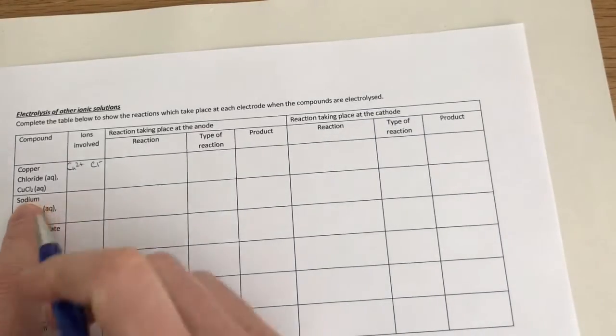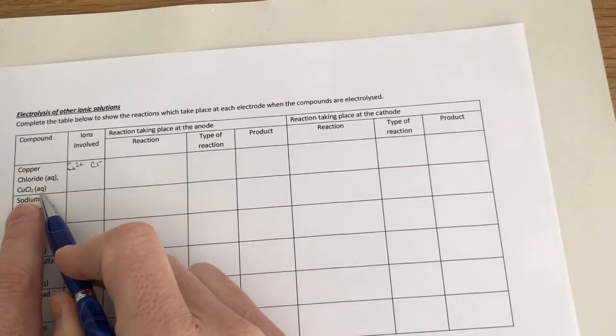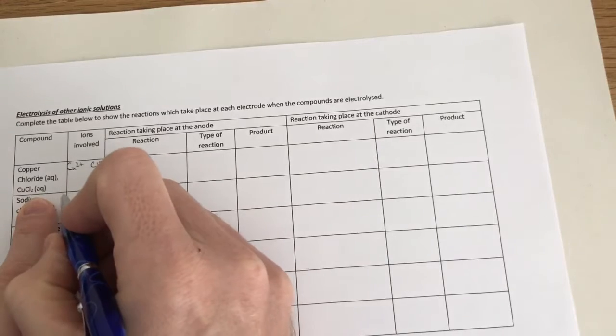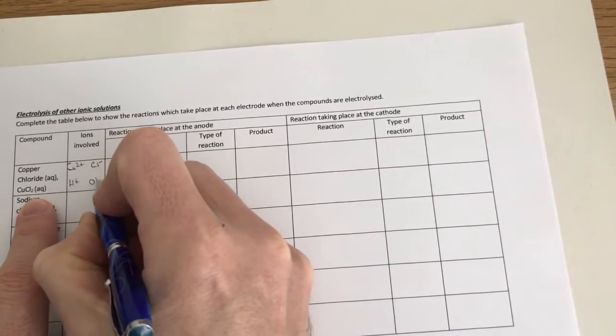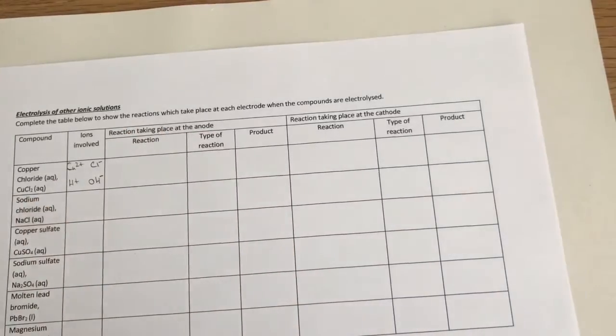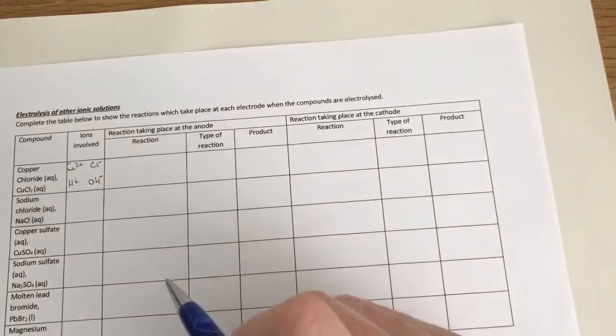Okay, then the fact it's aqueous means I've also got to think about the fact that there's water present, and water, if you remember, makes H+ and OH- ions. So I've got two cations, two anions to consider at the cathode and at the anode.